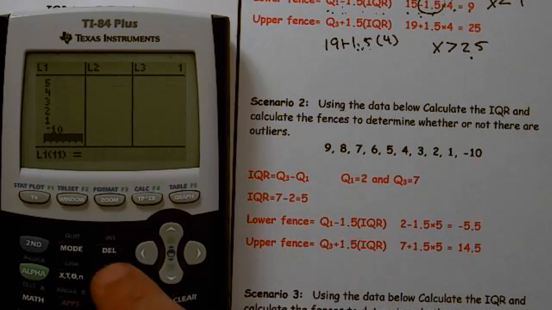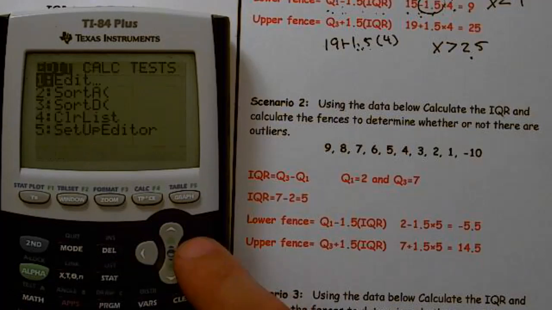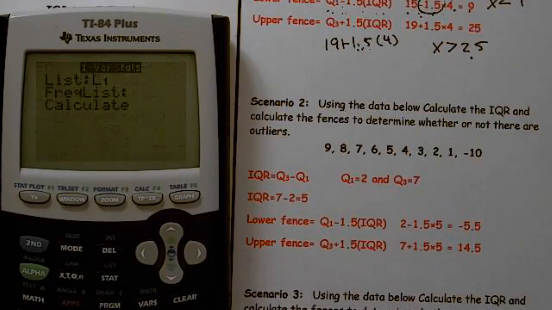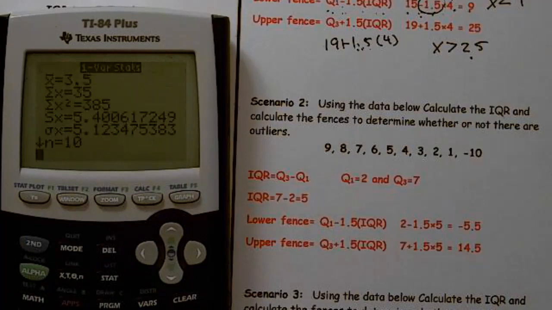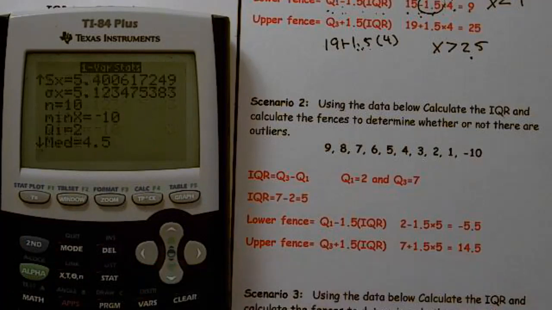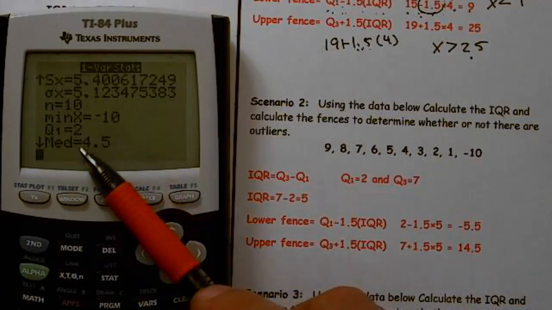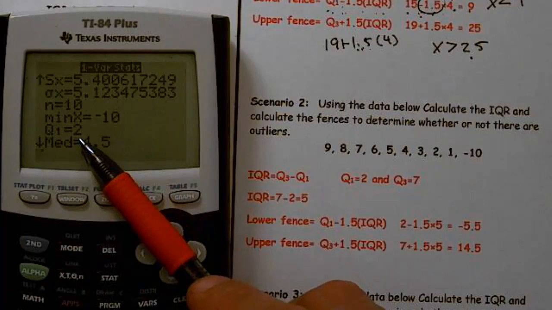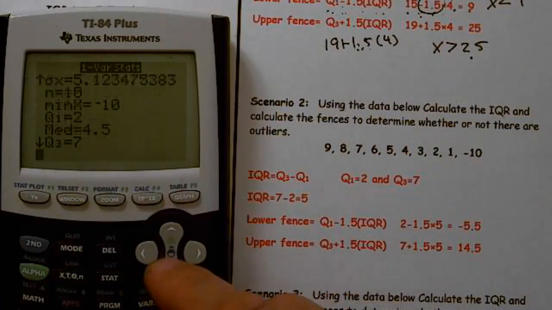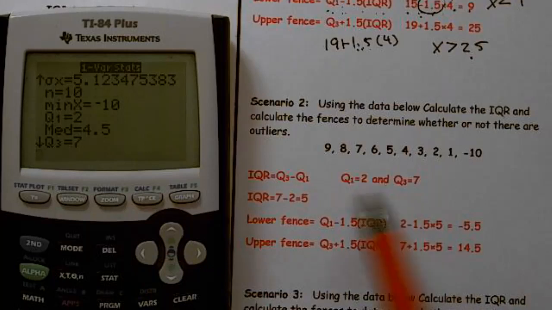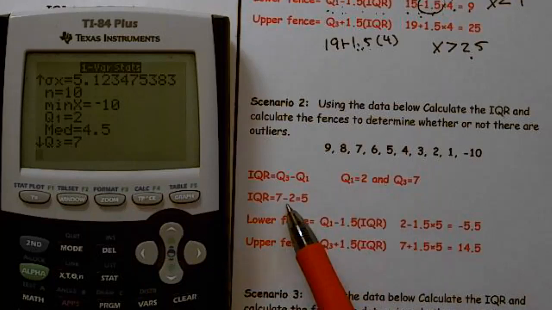Once again, I'm going to press stat, arrow over to calc, and make sure it says L1. If it doesn't, I'll press second one, then enter. Scrolling down, I end up getting a minimum value of -10, but that's not what I'm interested in right now. I'm interested in Q1, and I'm also interested in Q3. So 7 minus 2 is 5, and that gives me my IQR.